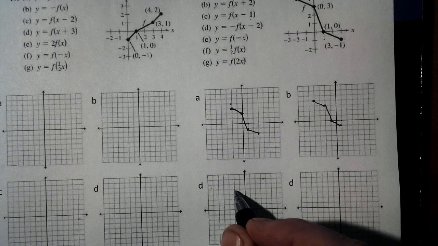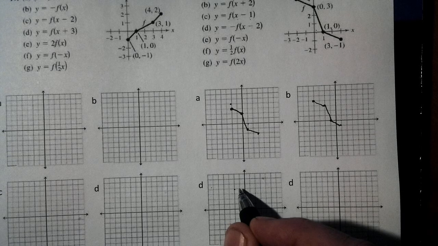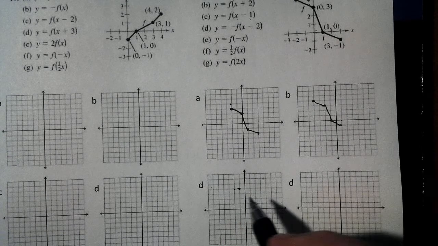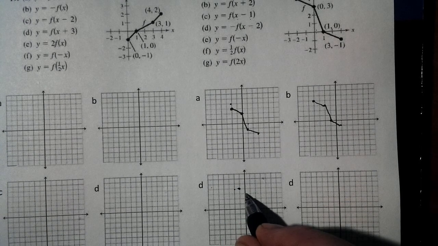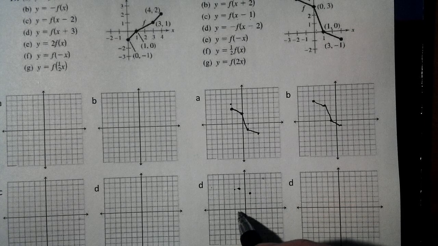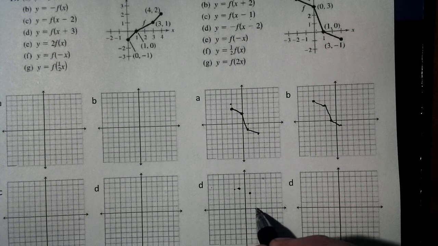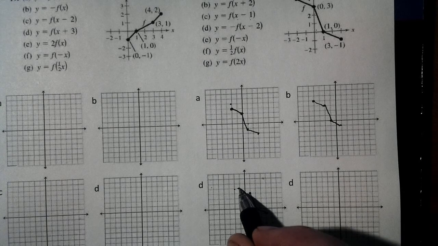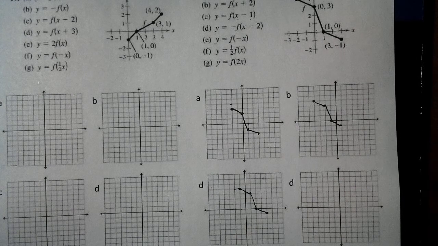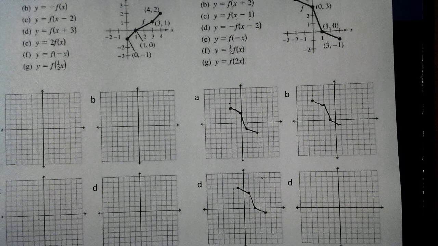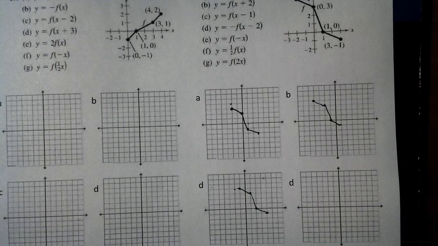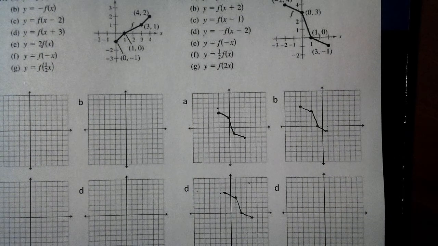What was at negative 2, 4 is now to the right 1: negative 1, 4. What was at 0, 3 to the right 1 is 1, 3. What was at 1, 0 to the right 1, and 3, negative 1 to the right 1. Connect the dots, and you can bet in quiz, test form, you're going to be dealing with this type of thinking the rest of this semester. Okay, D.